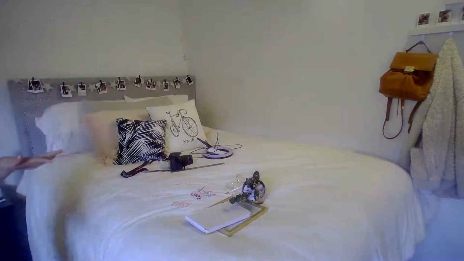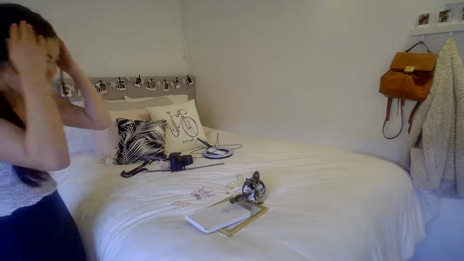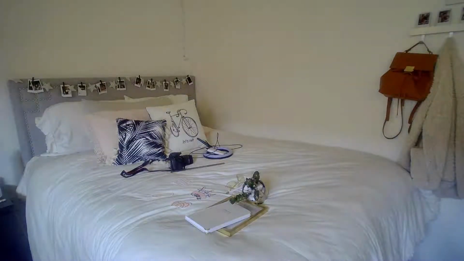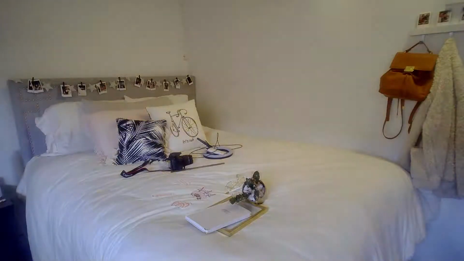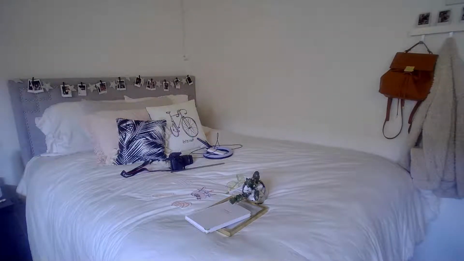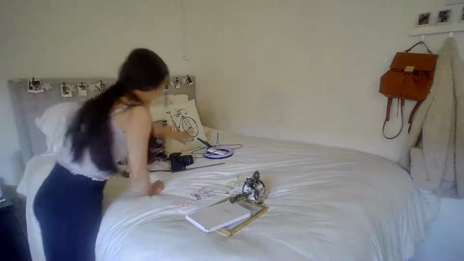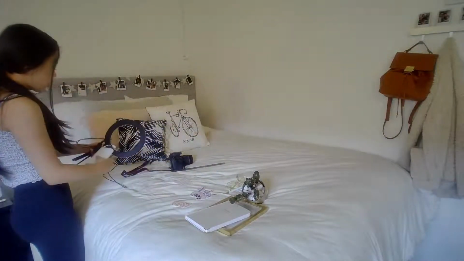Okay, I think you can see the entire bed. Okay, perfect. Yay! Okay, I have these lights on, and I just like to go ahead and play with the lighting. So obviously this is not natural lighting, so I'm going to turn those off actually. And I'm going to just utilize the light that's coming from my window, and I'm also going to utilize my ring light.